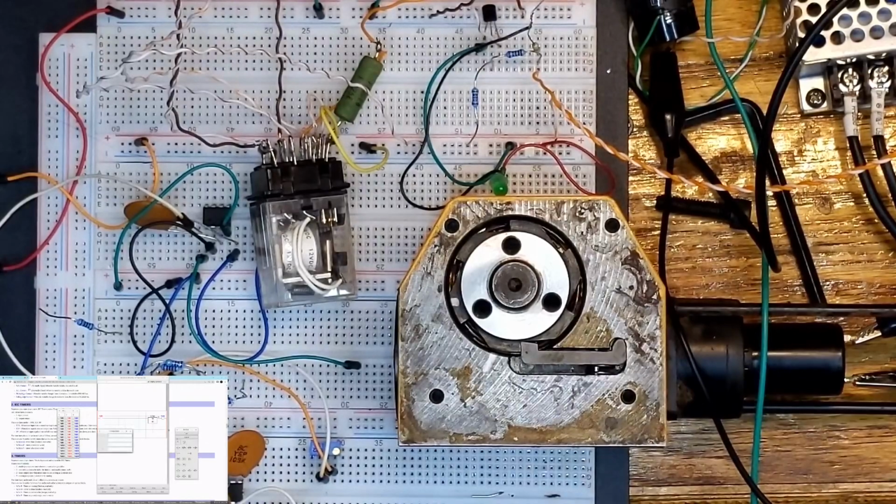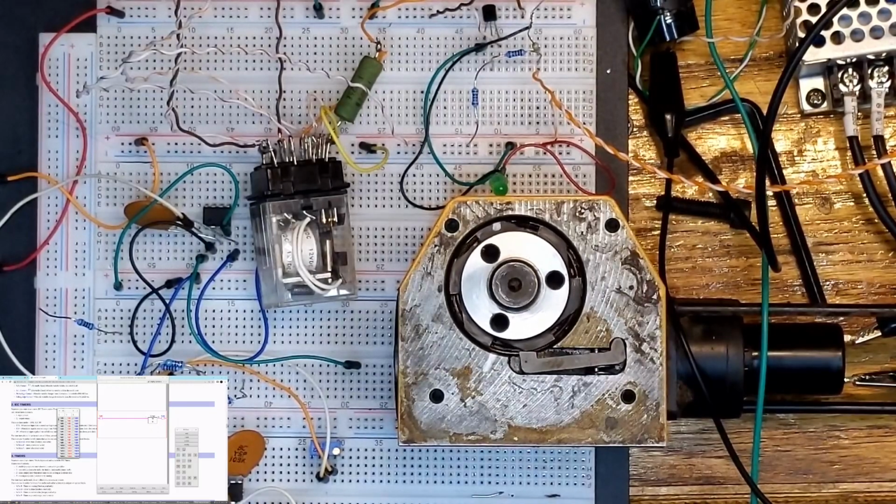So let's figure that out. Let's just go 2 for now. And so 1 was 22, so 44 was too much. Let's try 35. Oh, not quite enough.